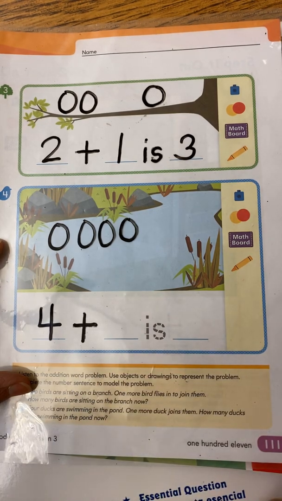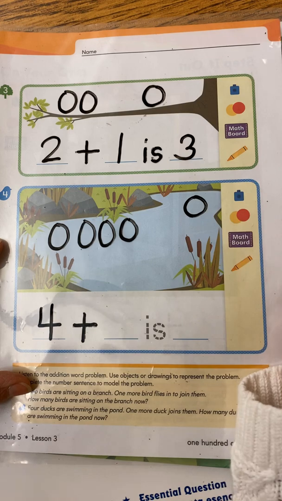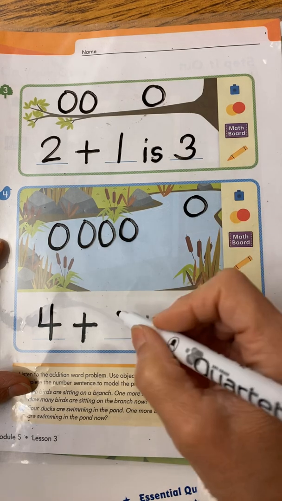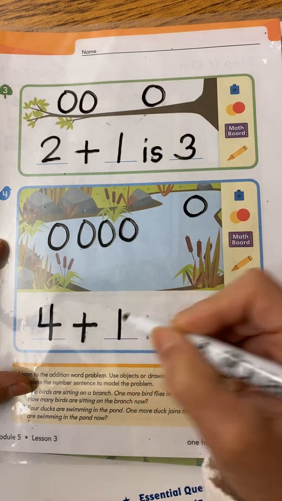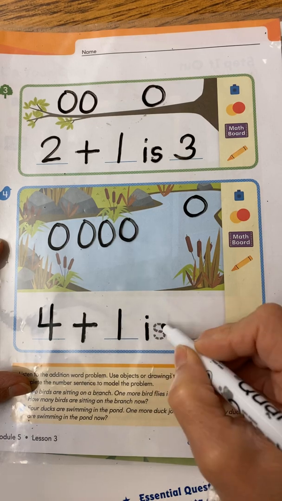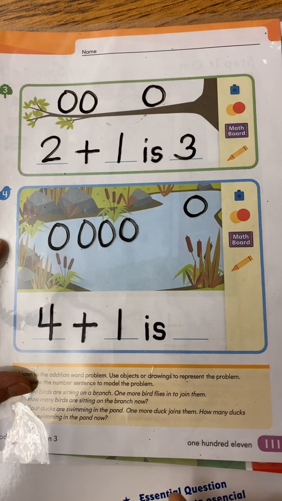4 ducks are swimming in the pond. 1 more duck comes to join them. Let's draw one over here. He's coming to join. Do you know what we do now? Write a 1. Good job. You're thinking now. Trace the word is. 4 plus 1 is... How many ducks are swimming in the pond now?